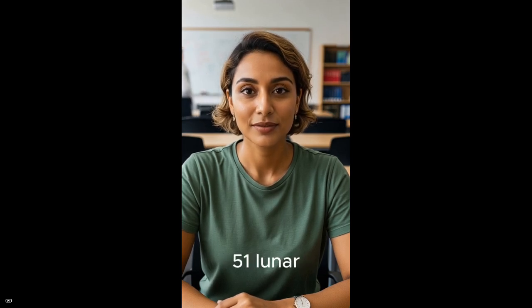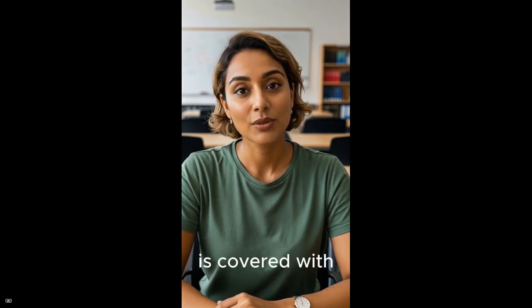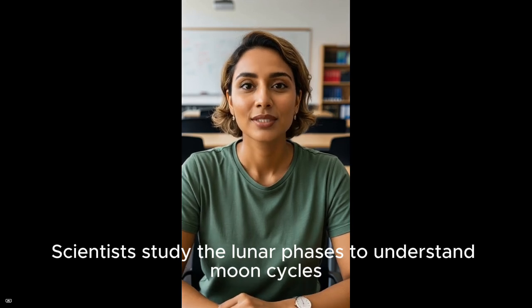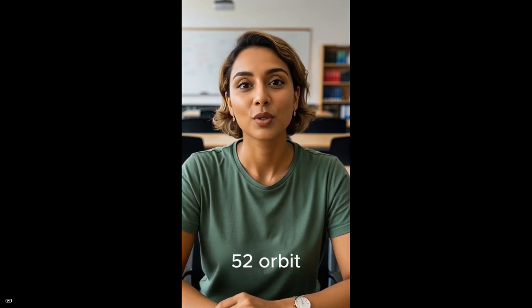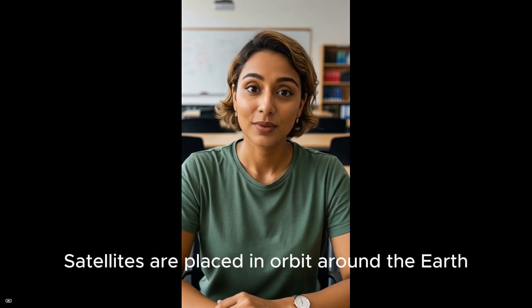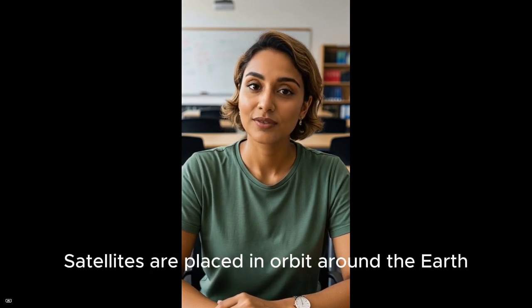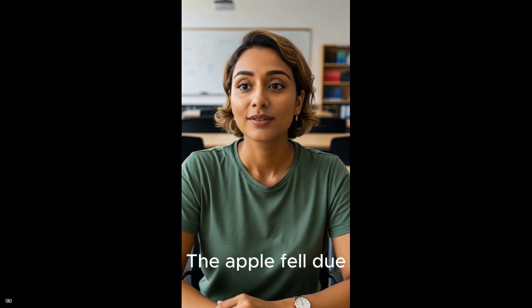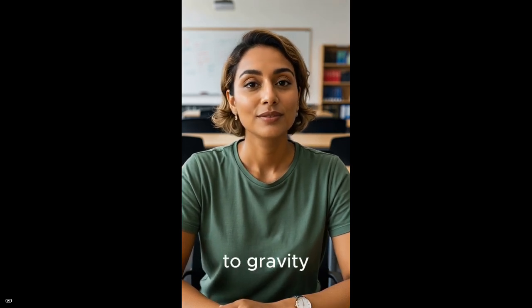51. Lunar. The lunar surface is covered with craters. Scientists study the lunar phases to understand moon cycles. 52. Orbit. Earth orbits the sun once every year. Satellites are placed in orbit around the Earth. 53. Gravity. Gravity keeps planets in their orbits. The apple fell due to gravity.